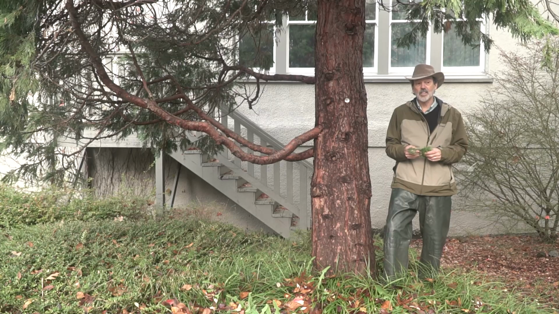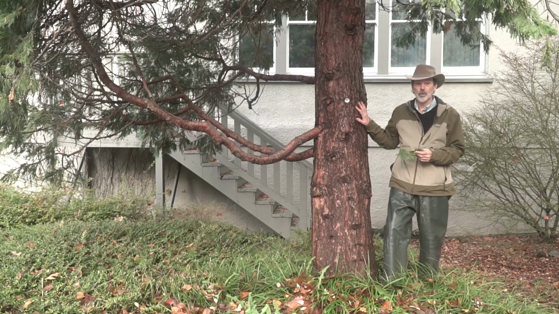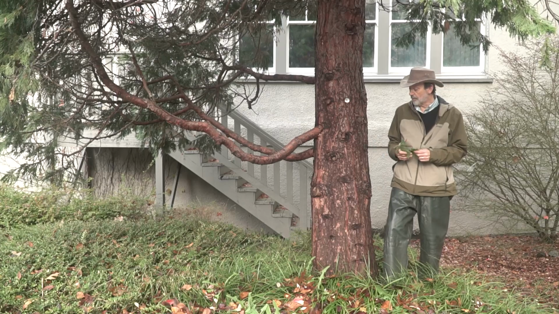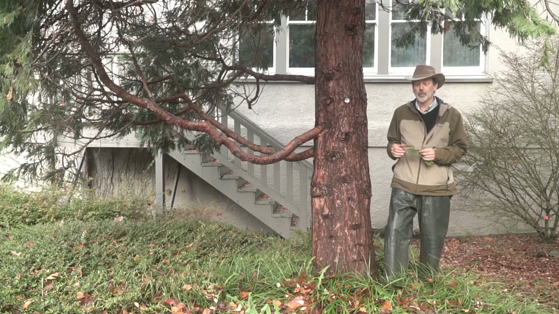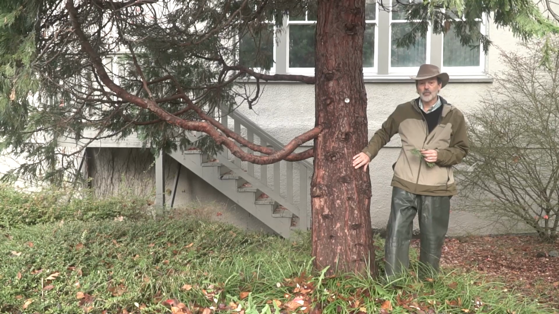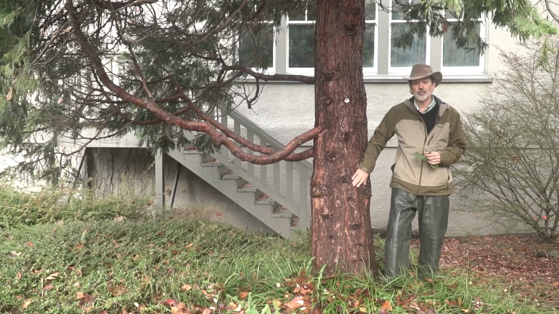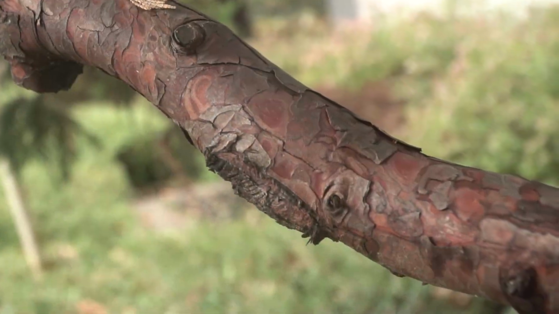The Cupressaceae, this is a member of the Cupressaceae, the cypress family, is characterized by a couple of things. One is that it normally has very, very fibrous and vertically fissured bark. That's pretty typical.